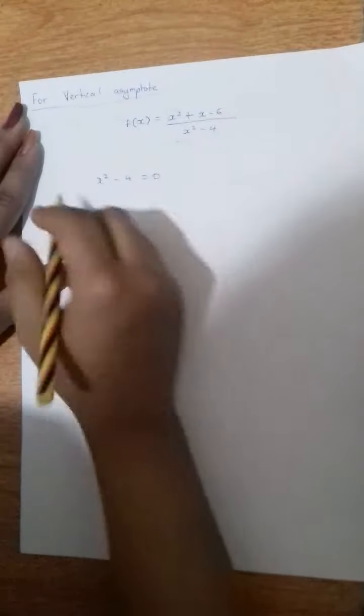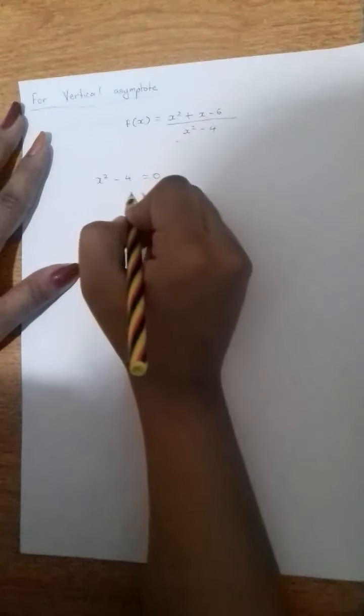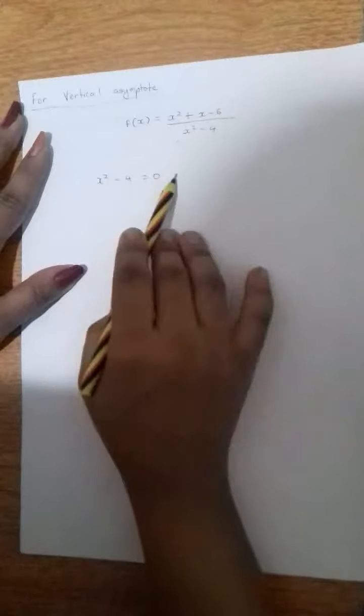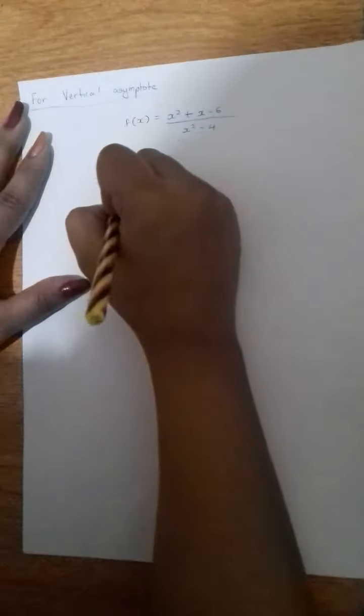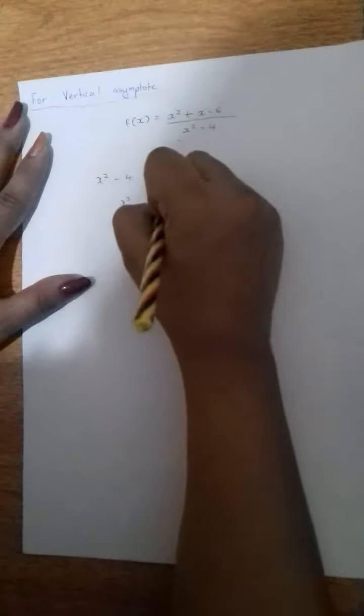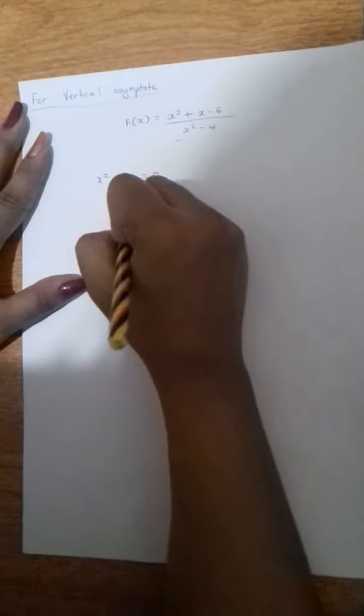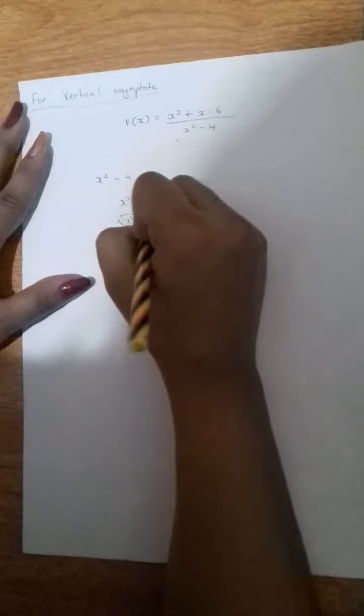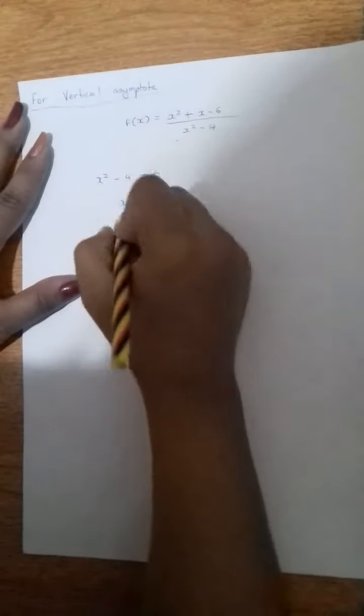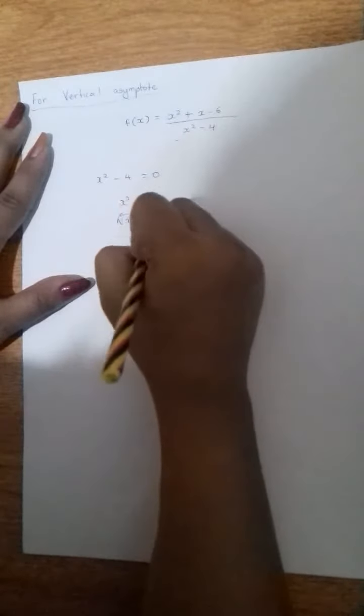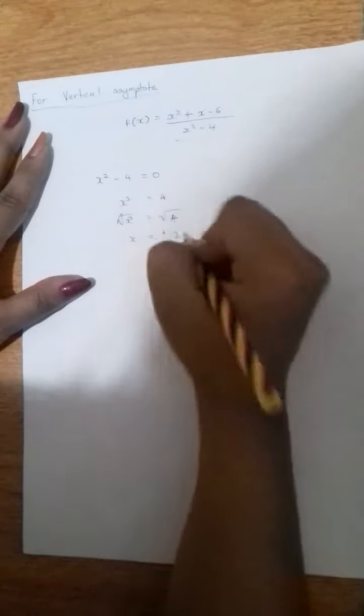For the vertical asymptote, we say the denominator is equal to 0. So x squared minus 4 is going to be equal to 0. First we'll take the 4 to the right hand side, so we have x squared is equal to 4, and then we find the square root, so our x is going to be positive or negative 2.